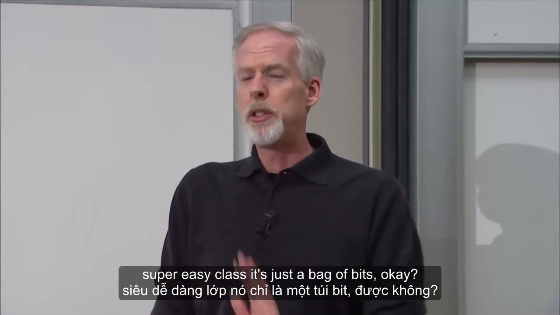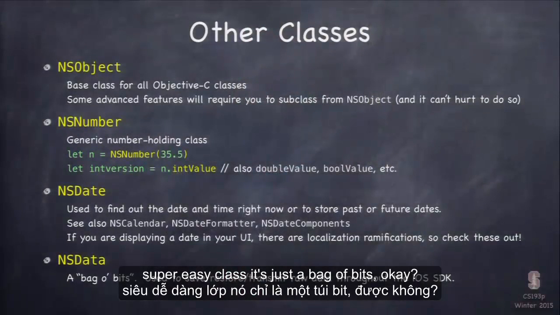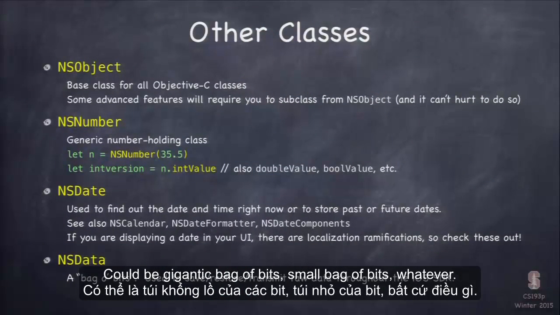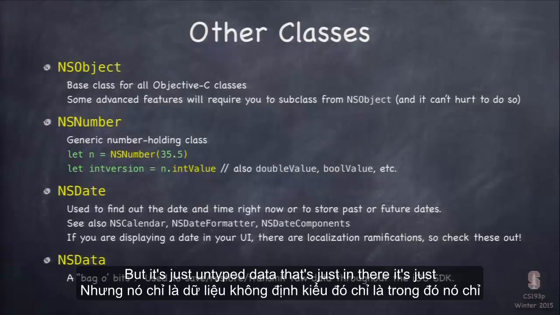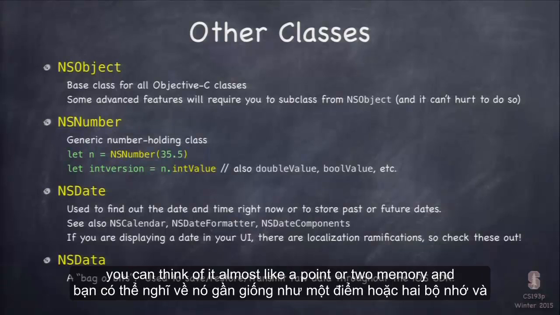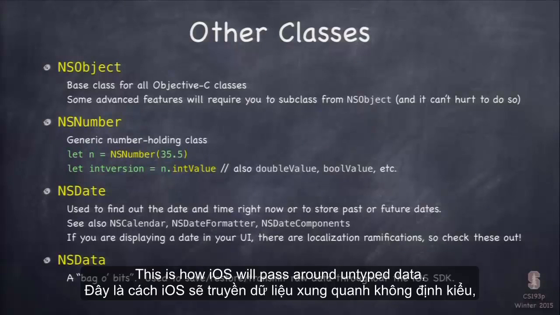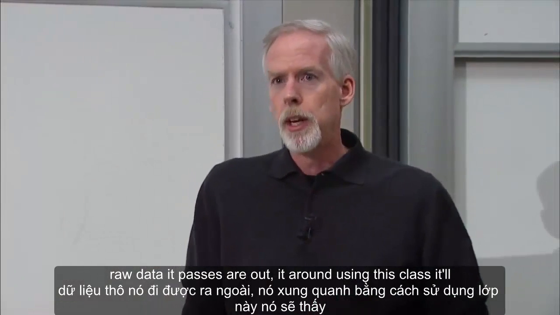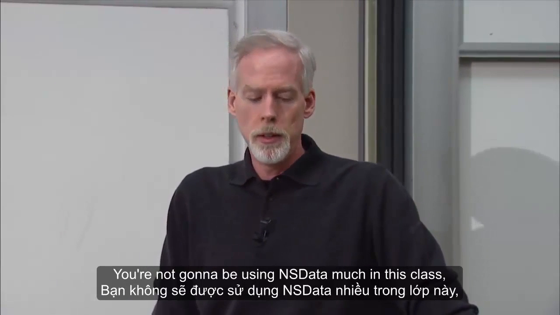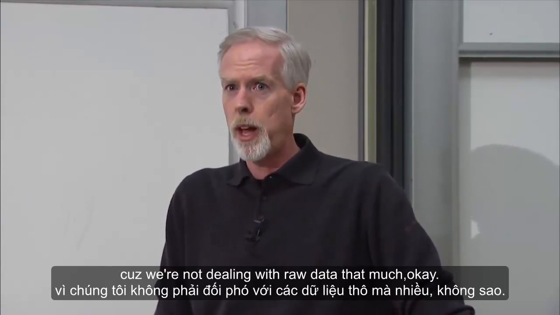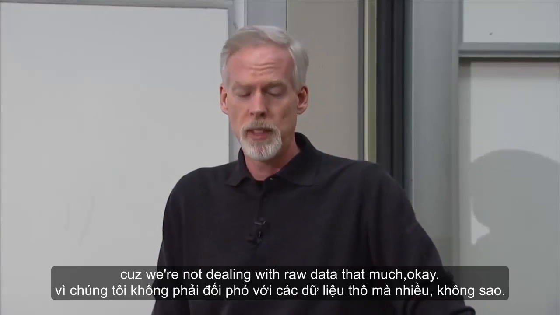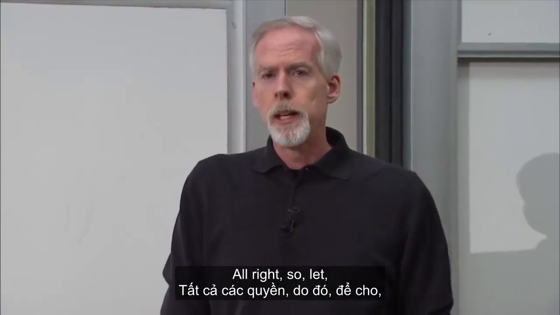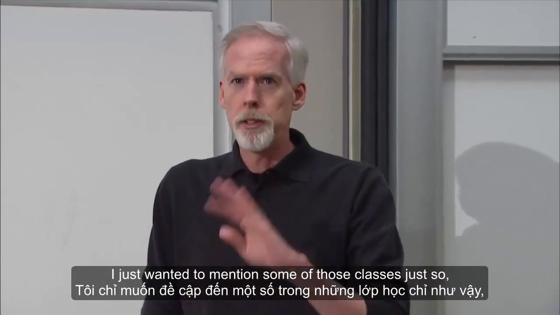There's NSData, super easy class. It's just a bag of bits. Okay, could be a gigantic bag of bits, small bag of bits, whatever, but it's just untyped data that's in there. You can think of it almost like a pointer to memory, and you just don't know what's in there. This is how iOS will pass around untyped data, raw data. It passes it around using this class. It'll be obvious when we start using this what it's for. You're not going to be using NSData much in this class because we're not dealing with raw data that much. Okay. All right, so I just wanted to mention some of those classes just so you know they exist.